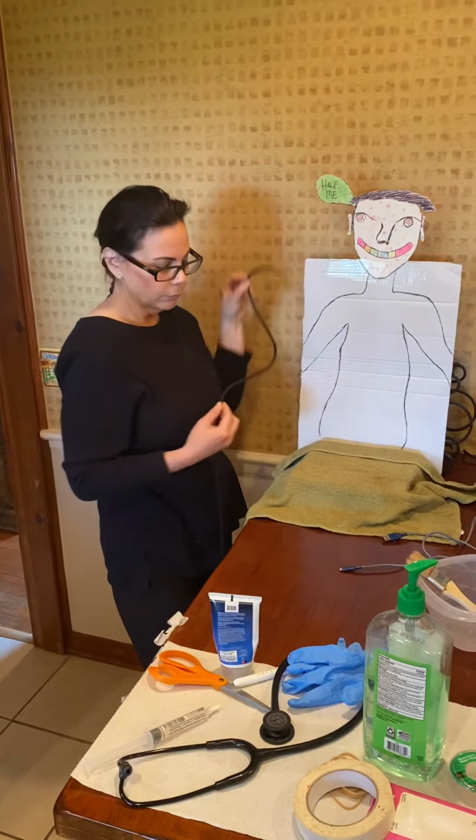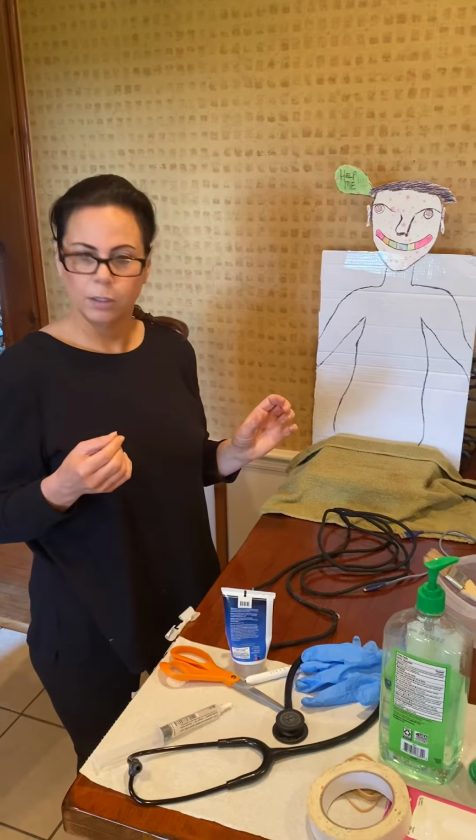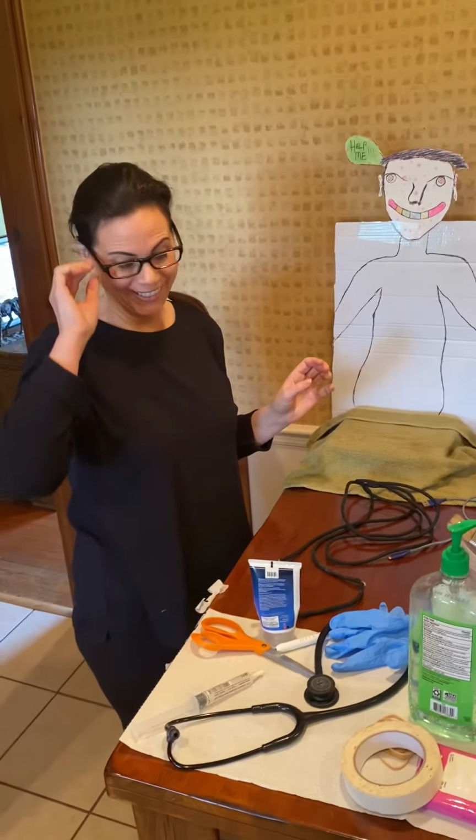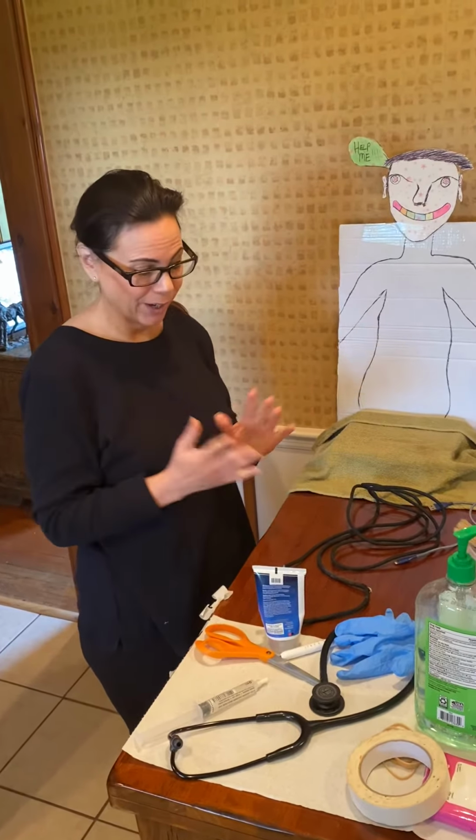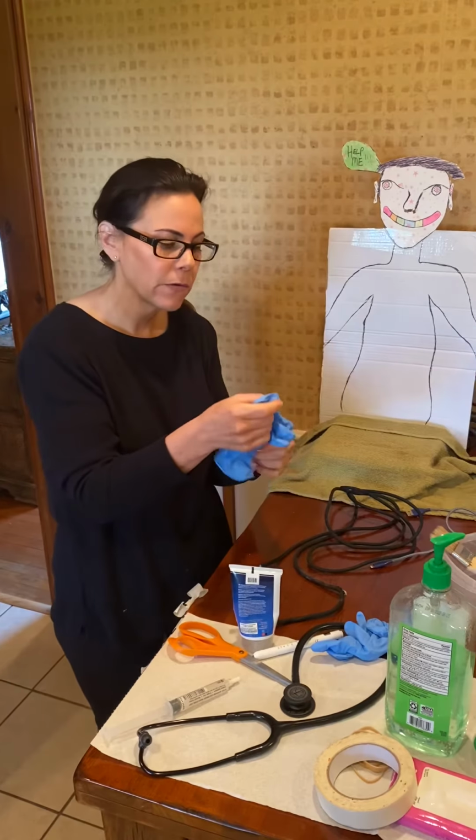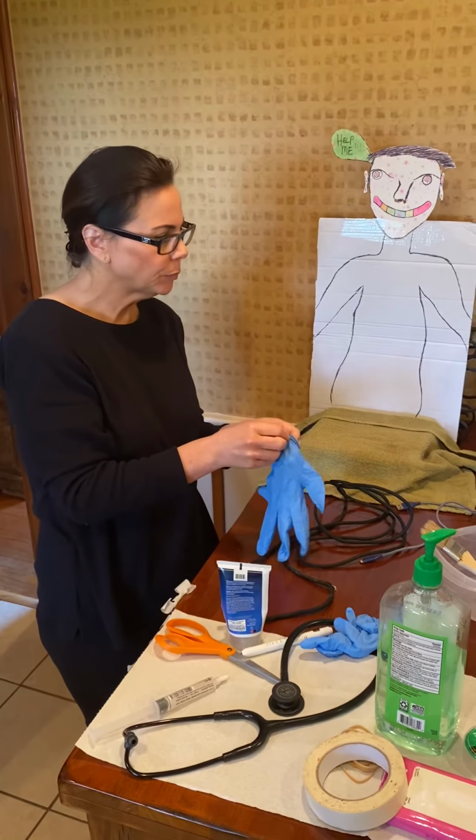Now that I've had that marked, I'm going to mark the tube at the correct length. Actually, hold on, I got that wrong. I'm going to go ahead and put on some gloves. Before I do that, I'm going to use my sanitizer, putting on my gloves.